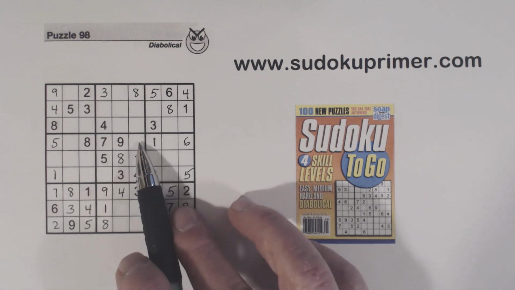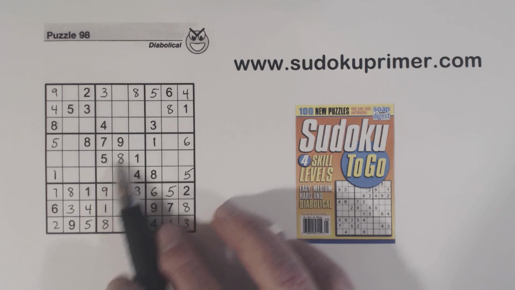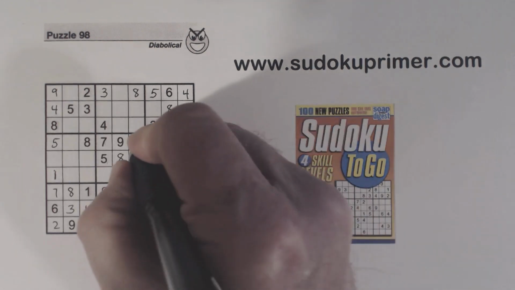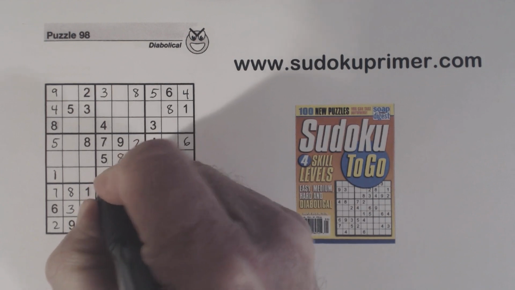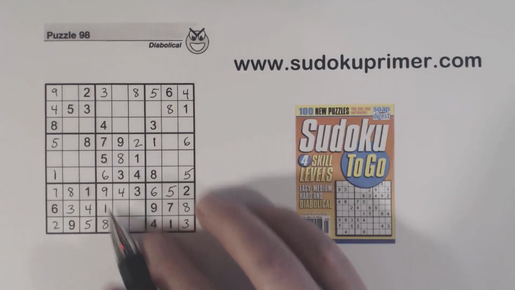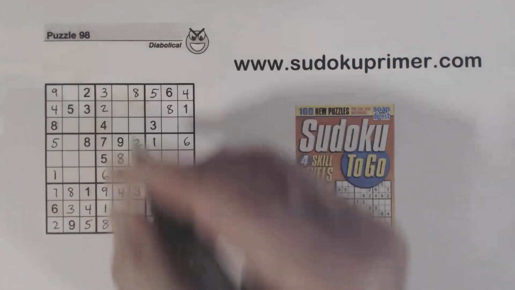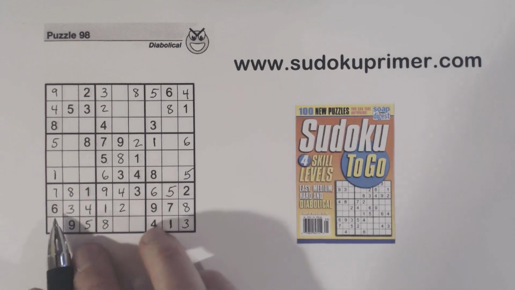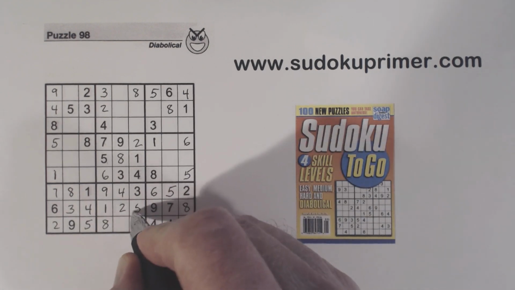Now we're missing 2 and 6 there. Got a 6 there, so we can solve those. That leaves just one number here, which is a 2. And a 2 right there. So we're missing a 5 there.